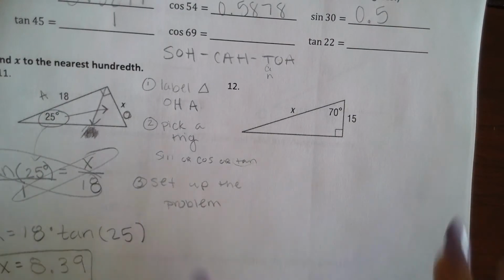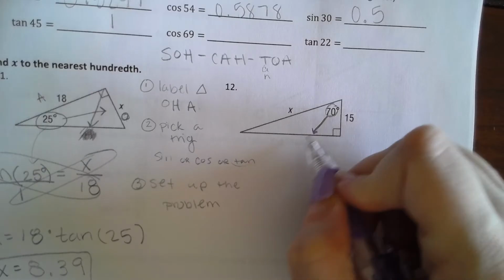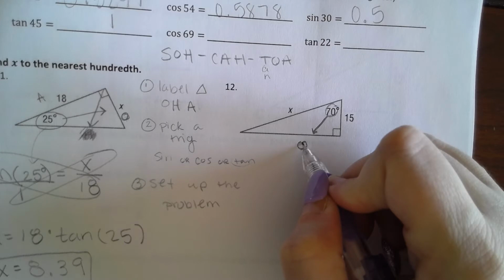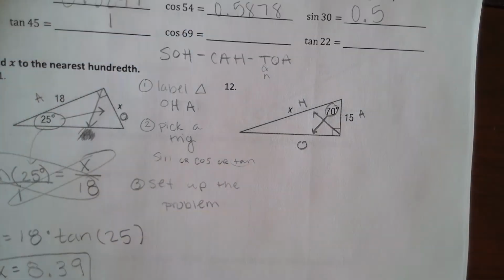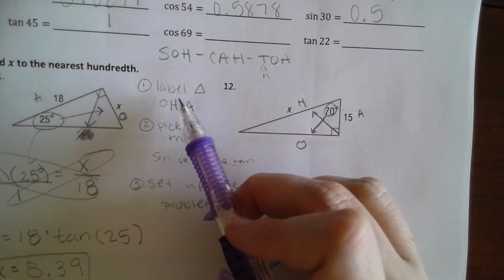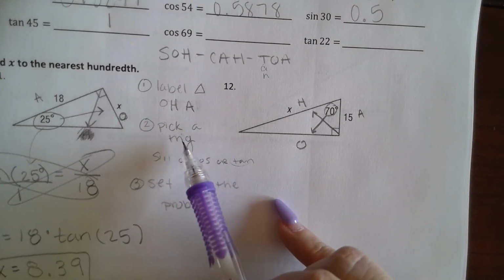Okay, so let's follow our steps. Step 1 is to label our triangle opposite, hypotenuse, and adjacent. So here's our angle. This is our opposite. Hypotenuse is across from the right angle. And then adjacent is whatever one's left. So step 1 done.